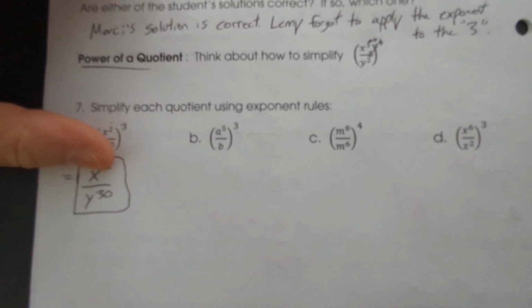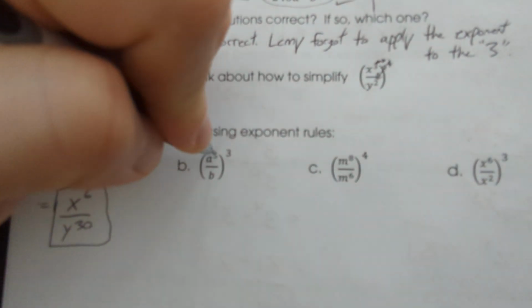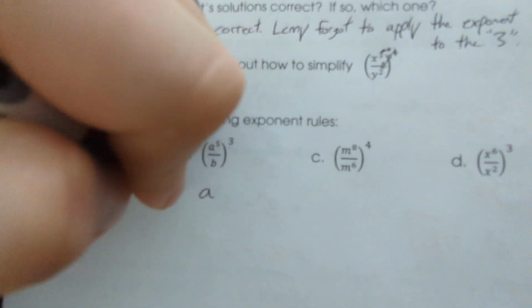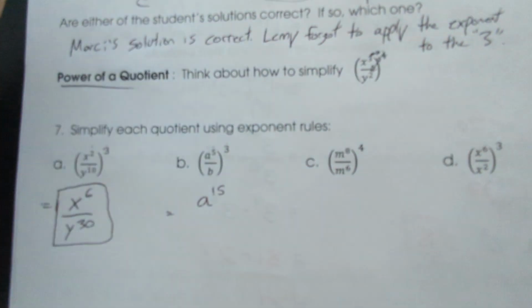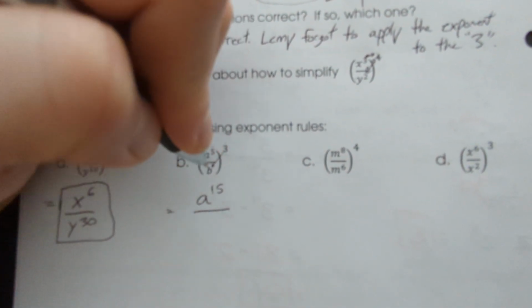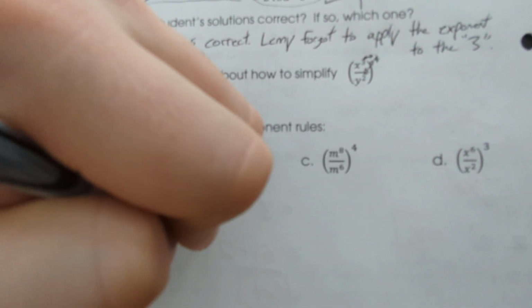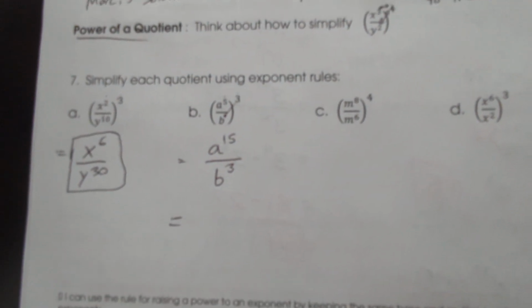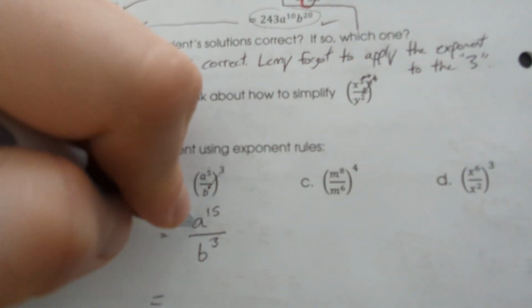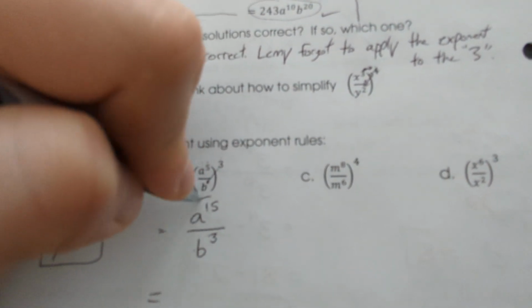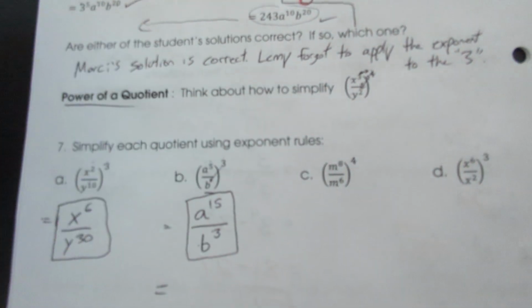Okay, next one. A to the 5, exponent 3, so it stays a. And then we have 5 times 3 is 15. Okay, and that's all over, and then this 3 has to also apply to the b. So we have b to the exponent of 3. And I wrote another equal sign, but there's nothing we can do because, again, the bases are different, so we cannot combine them, and this is our final answer.